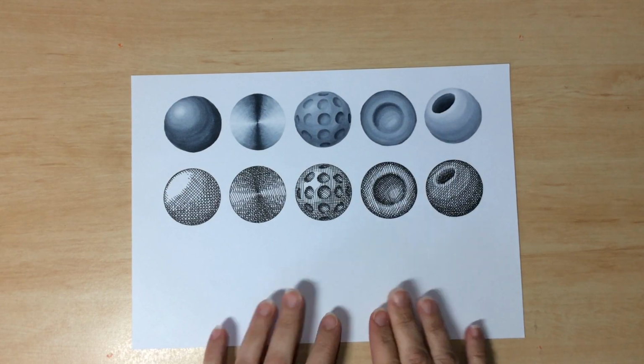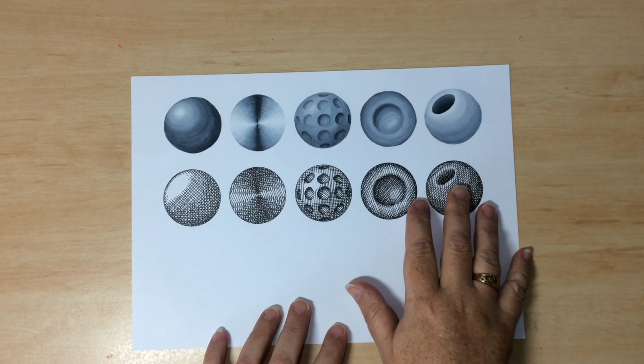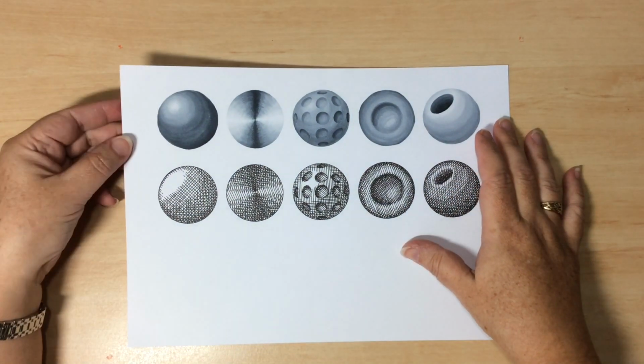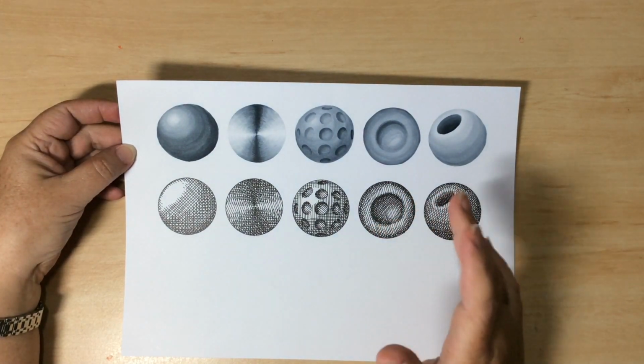Each of the images on this page just started as an ordinary two-dimensional circle. They were all the same. But by applying light and dark tones in different areas, what I've done is given the impression of 3 dimensions. So the circles start to look like they have depth.